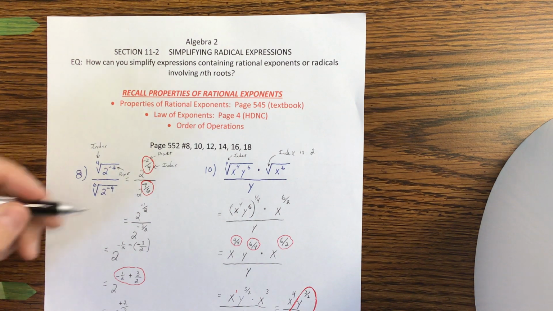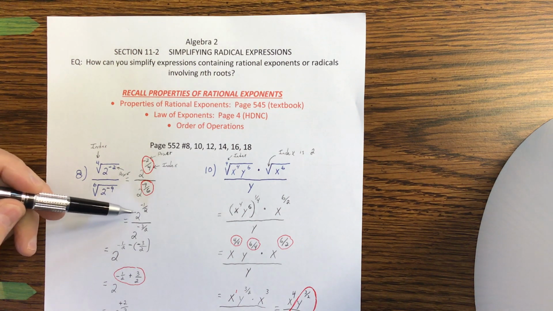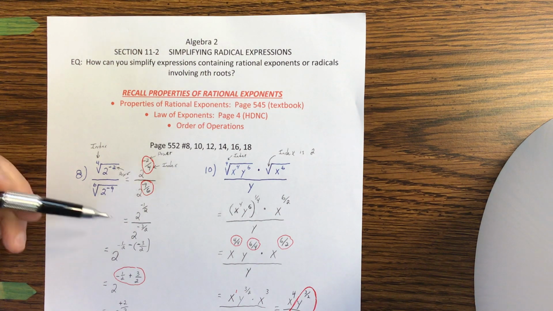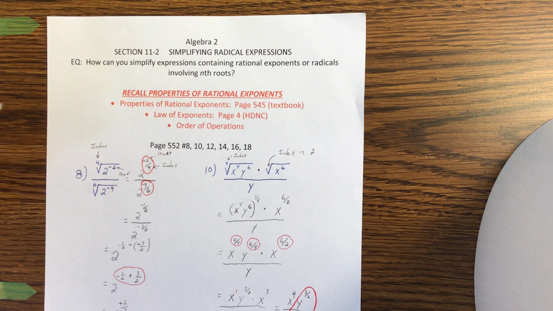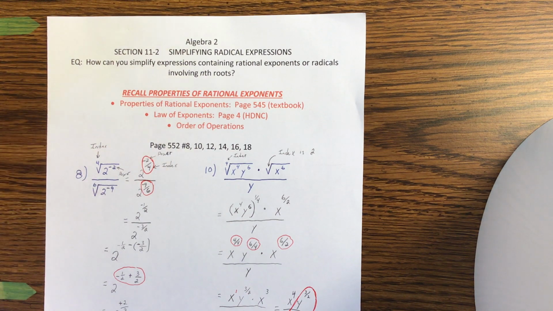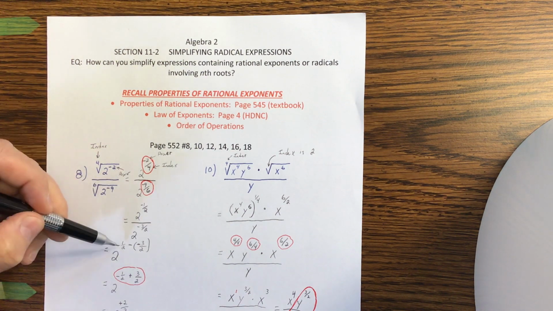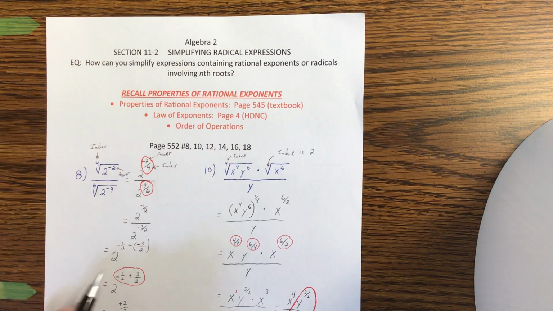Now, if you look at this part right here, we're ready to simplify. If we have a power divided by a power and they have the same base, in this case the same base of 2, we can find the difference of their exponents, which is the dividing powers rule. So negative 1/2 minus negative 3/2. I made this into an addition of fractions.